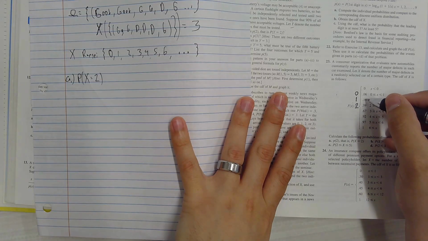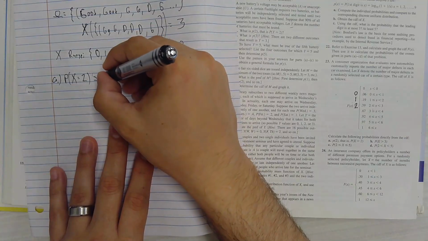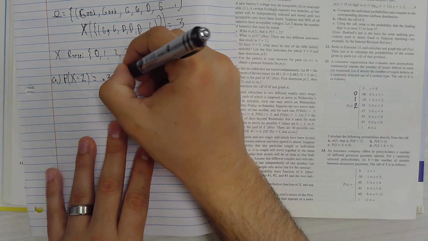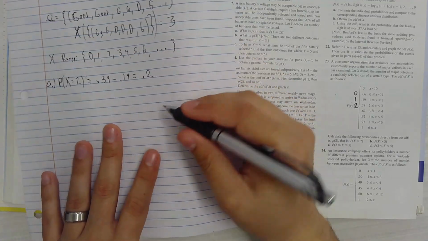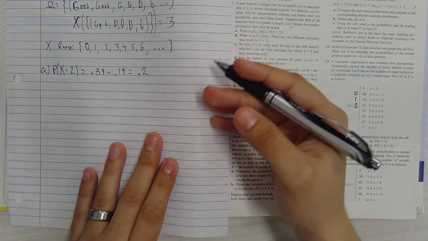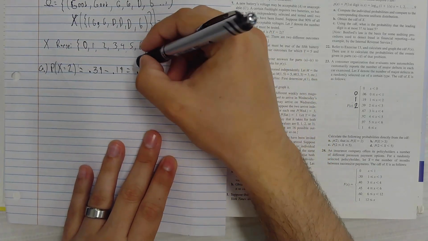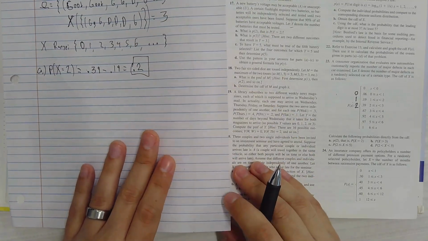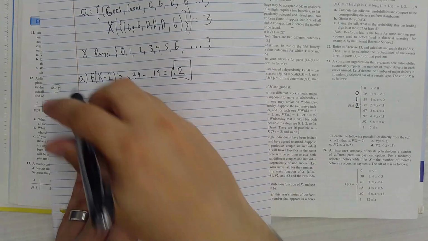And so when I go from 1 to 2 defects, I jump from 0.19 to 0.39, and that's a 0.2 jump. So this is going to be equal to 0.39 minus 0.19, which is going to be a 0.2 jump. So the probability is going to be 0.2, because that's what was cumulatively added on. Okay, that was A. Let's see what B is.